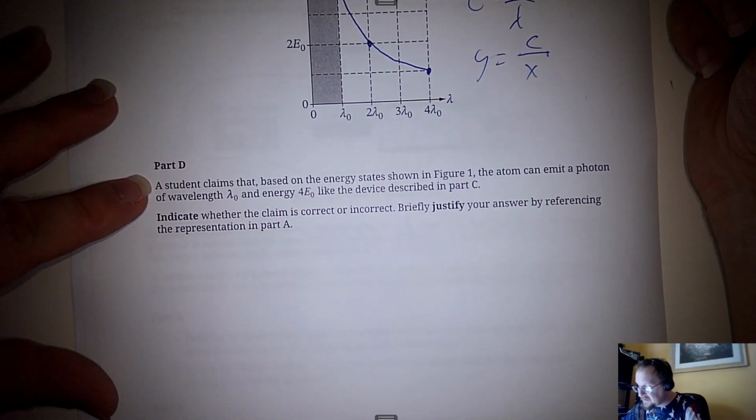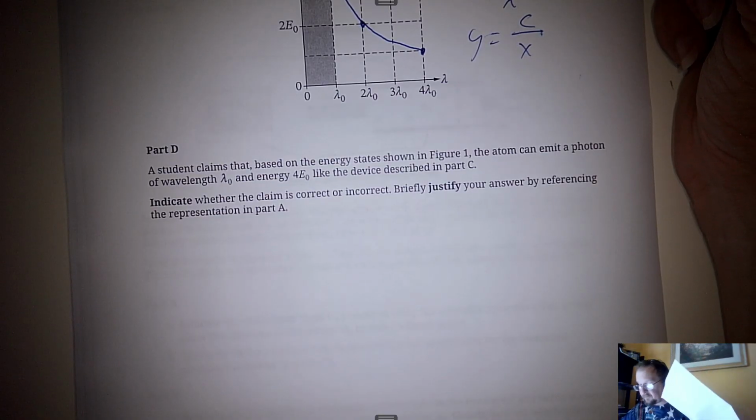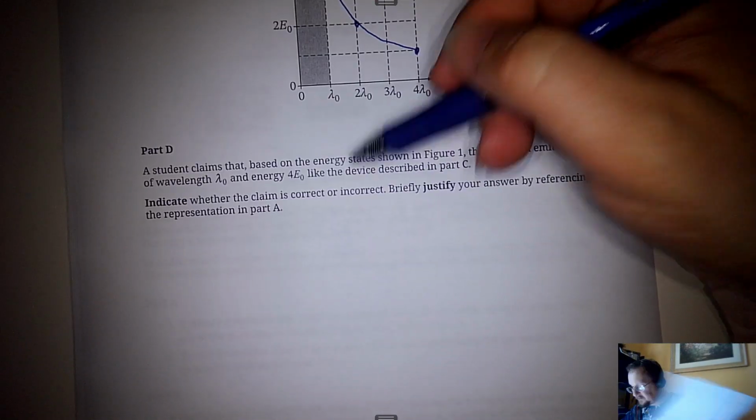A student claims that based on the energy states shown in figure 1, the atom can emit a photon of wavelength lambda naught. It said lambda naught is 4E naught, so I'm going to say no.